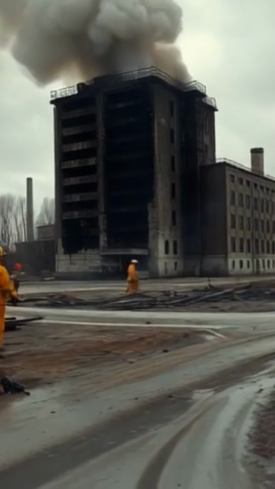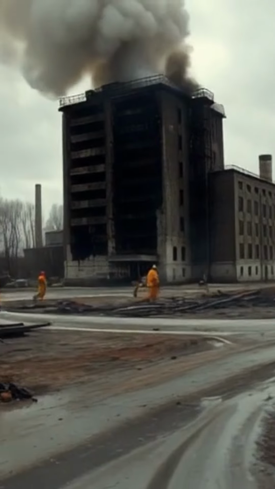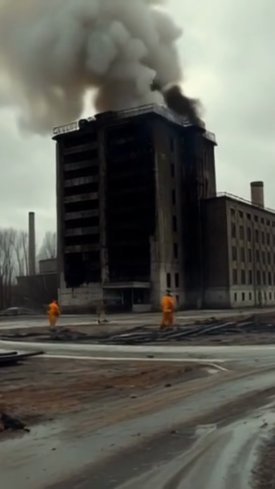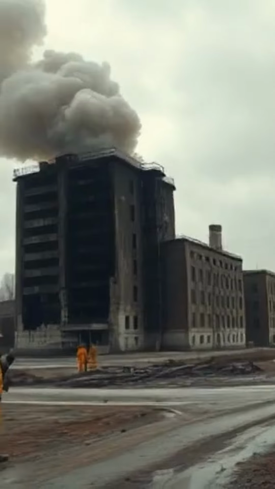Over 100,000 square kilometers were contaminated, affecting Ukraine, Belarus, Russia, and parts of Europe. The area around Chernobyl remains uninhabitable, and a large exclusion zone was established.